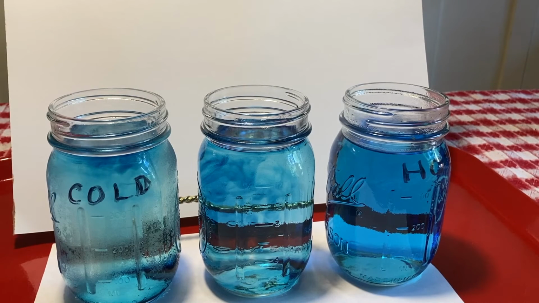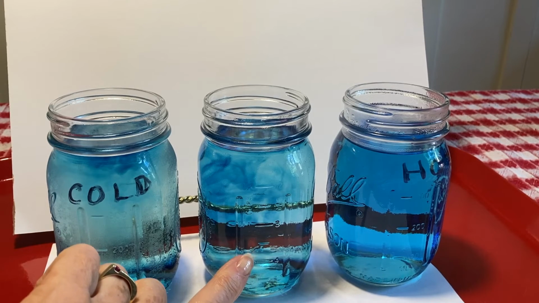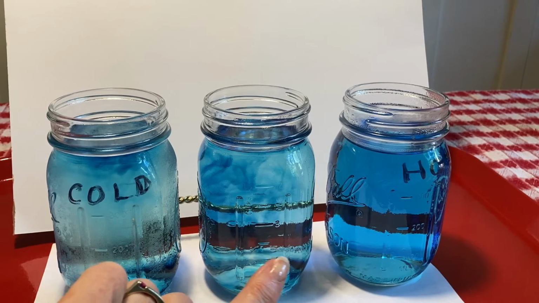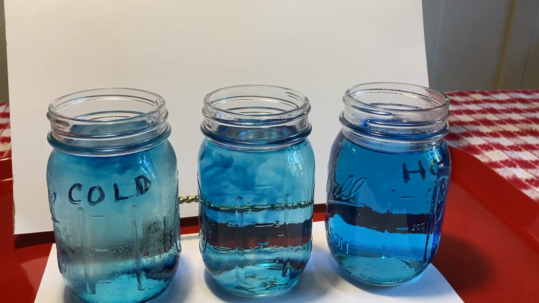Hello, scientists. So it's been about 20 minutes since we started this experiment. Look at the room temperature glass or jar and look at the shape that's forming with the dye molecules. Does that remind you of anything? Kind of reminded me of a cloud.